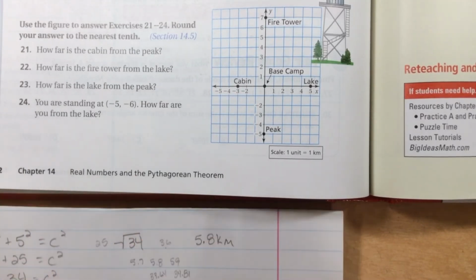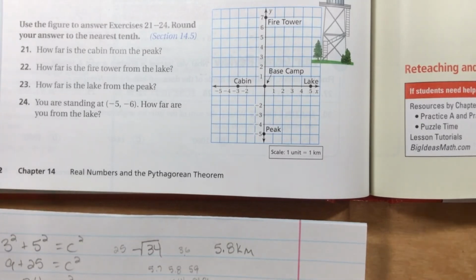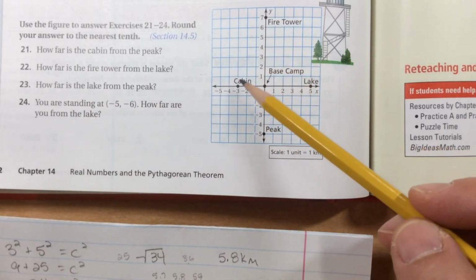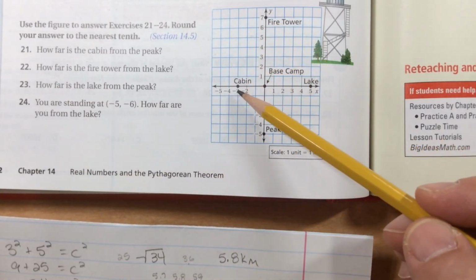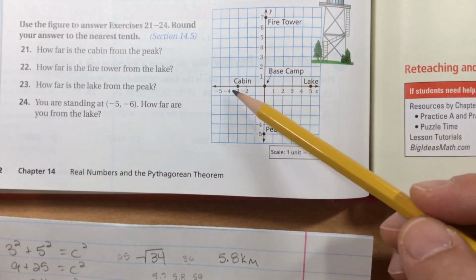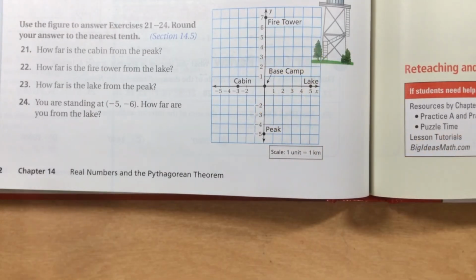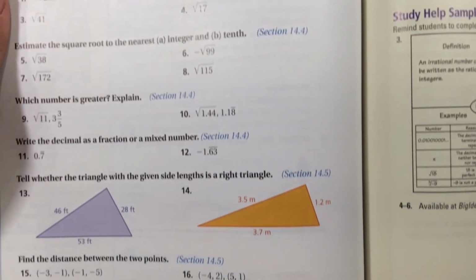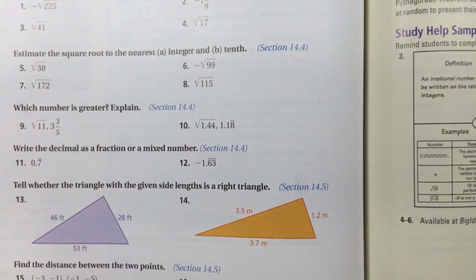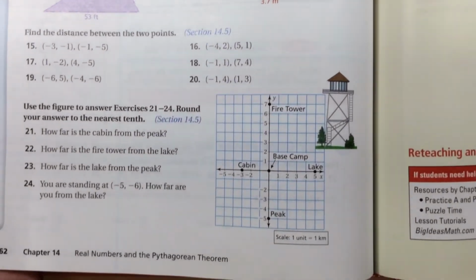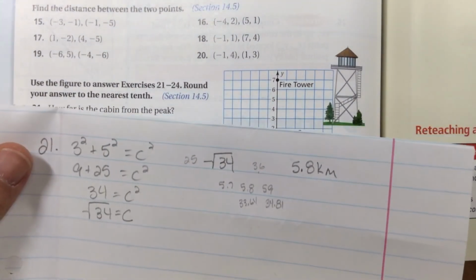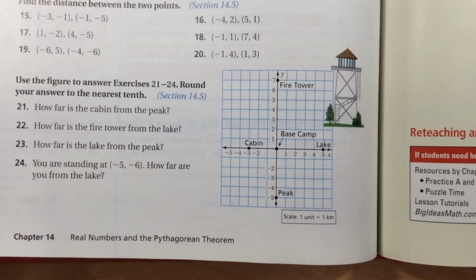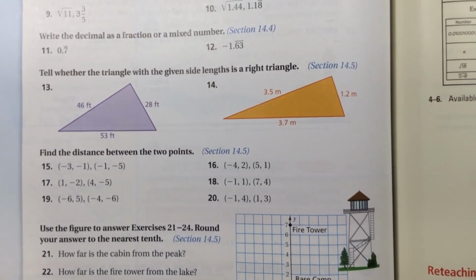Since every unit is 1 kilometer, to the nearest tenth this is 5.8 kilometers. So on these problems on the bottom here, what we're doing is you have to use the Pythagorean theorem to find the distance. You'll find it to be a square root. And then you have to find that square root to the nearest tenth. So really, it's a lot like these problems combined with these problems. I'm not going to put those on your quiz, but that is how you would do them, how we just did number 21. I'm not going to go through the rest of these because it won't be on your quiz. Focus on 1 through 20 for your quiz tomorrow.